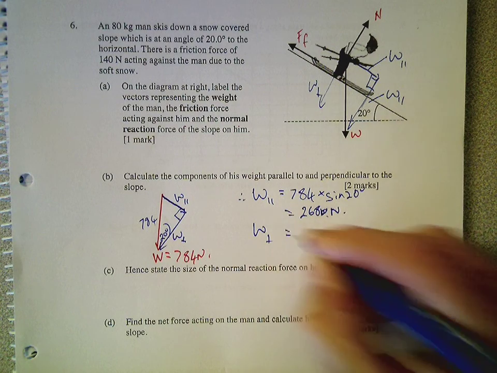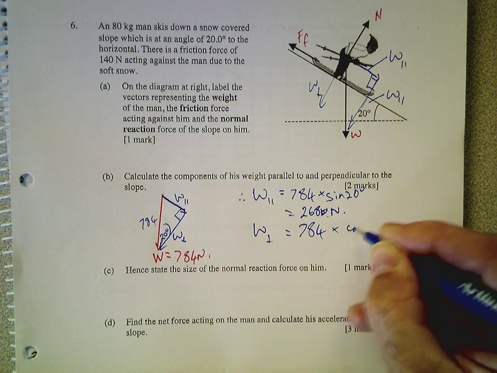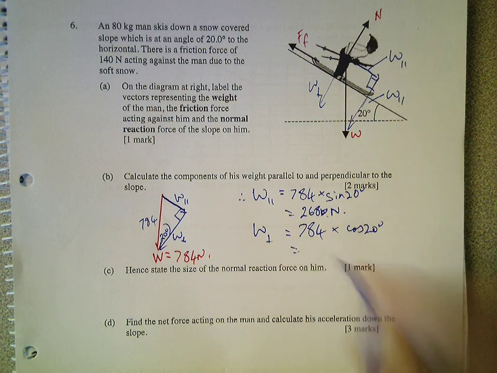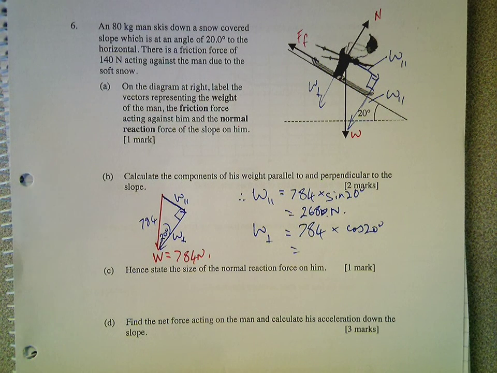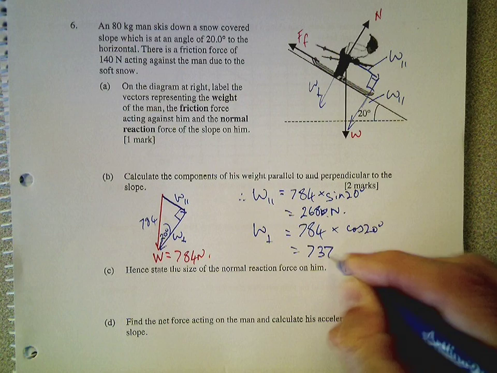W perpendicular is going to be 784 times cos 20 degrees. 784 times cos of 20 will be 737 newtons. Okay, 2 marks. Next job.